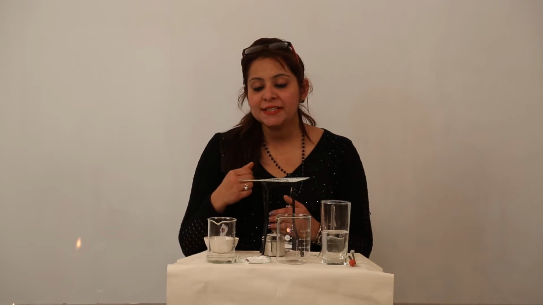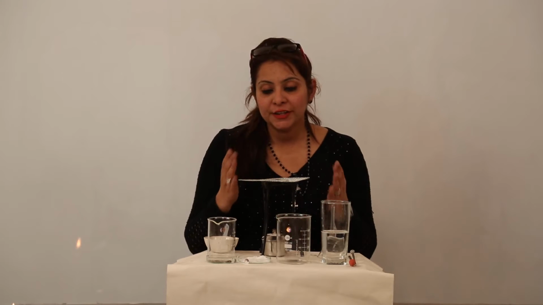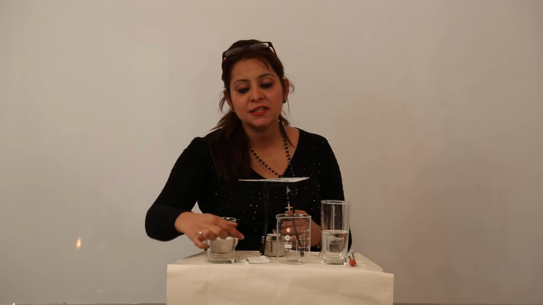Now we are taking up the technique in which we can separate the mixture of two solids by using a suitable solvent. The principle is that one of the components will be soluble in the given solvent, and the other won't be soluble. For your demonstration, I have taken an example of a mixture of sand and salt.